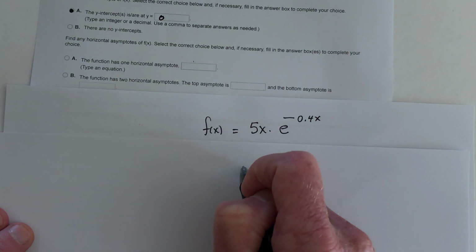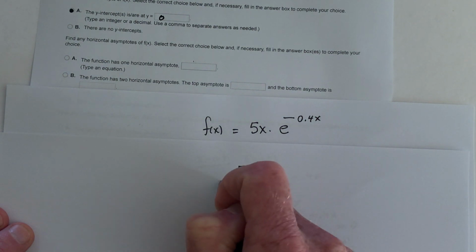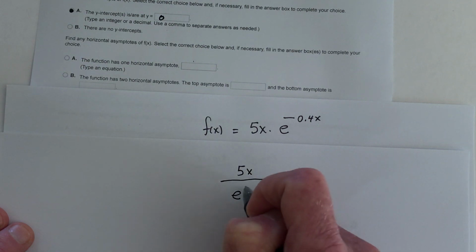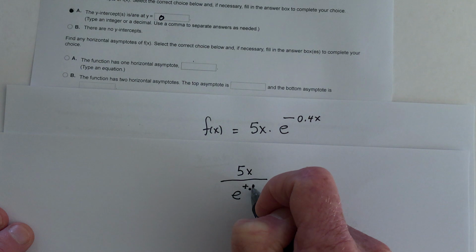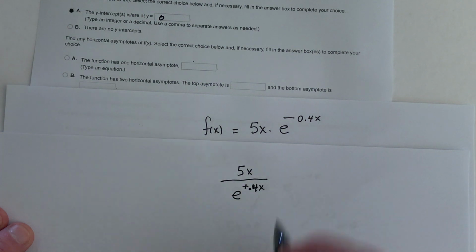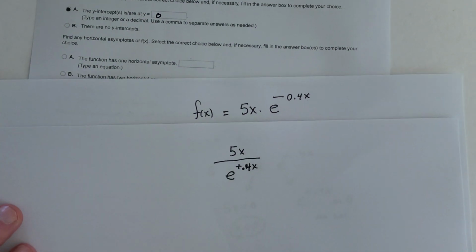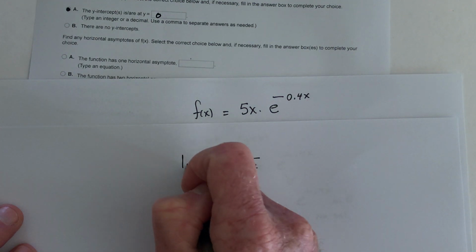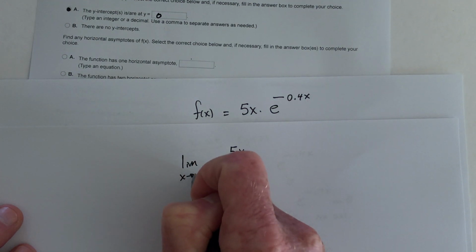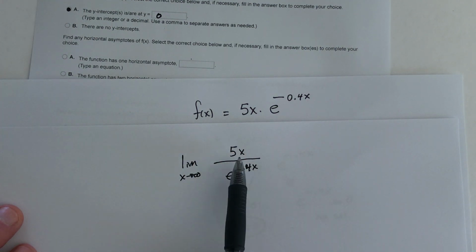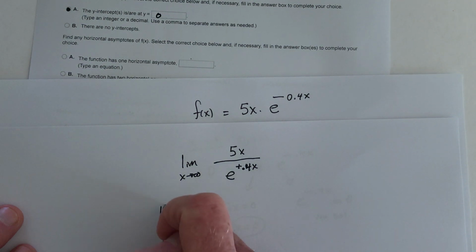So another way to write this function is 5x over e to the positive 0.4x. And then if you take the limit as x goes to infinity, this will become infinity over infinity. So you can use L'Hopital's rule.